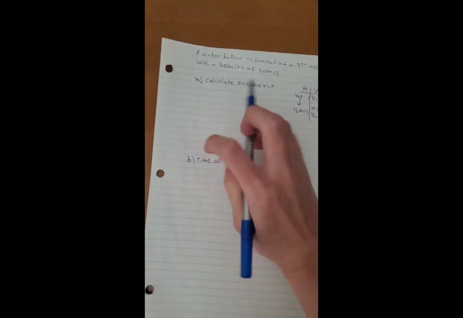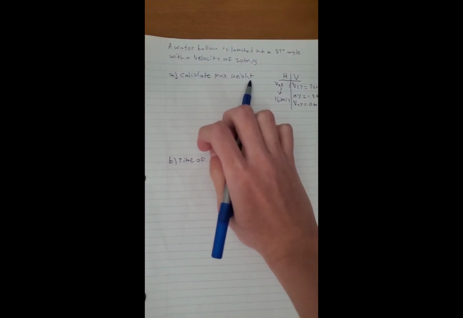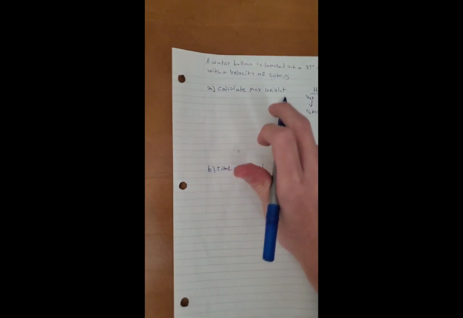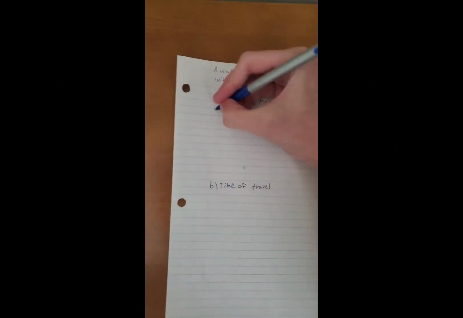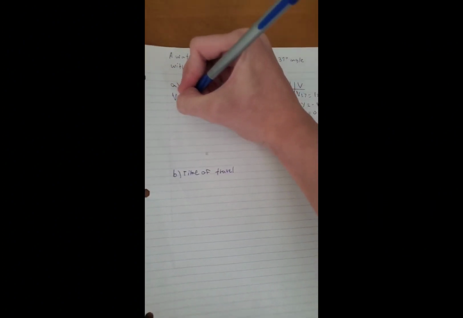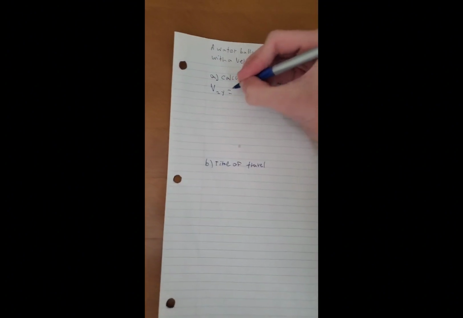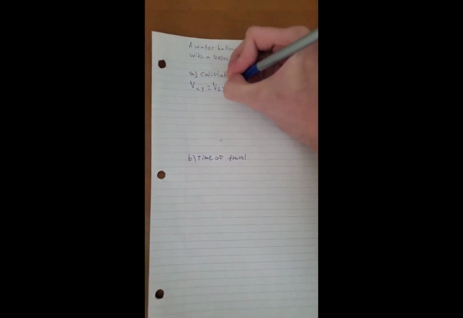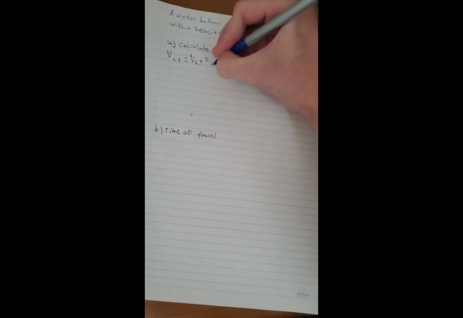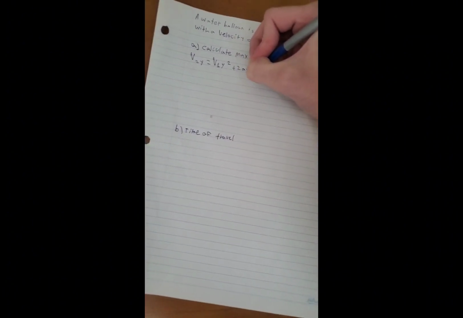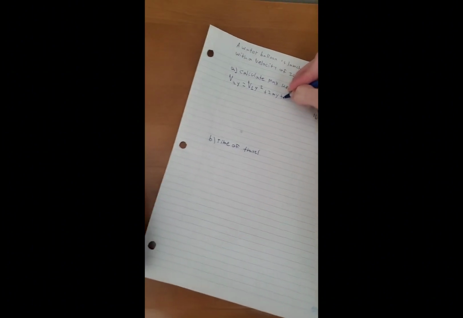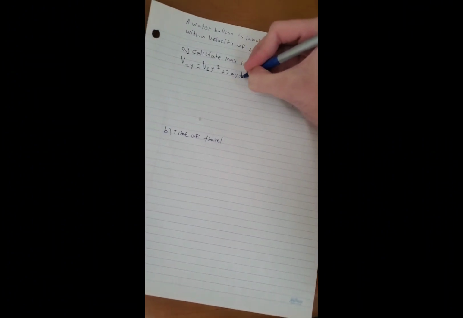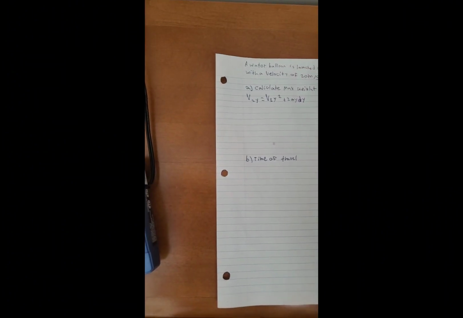A very common question that would be asked, especially with these scenarios, is to calculate the maximum height. For these, you have to use kinematics generally. So for this scenario, we use v2y equals v1y squared plus 2ay multiplied by dy.